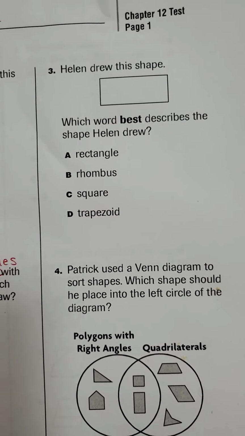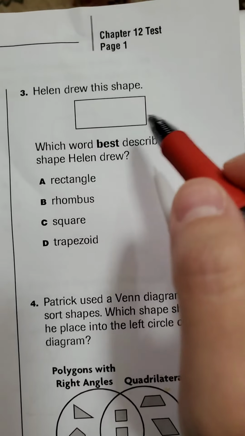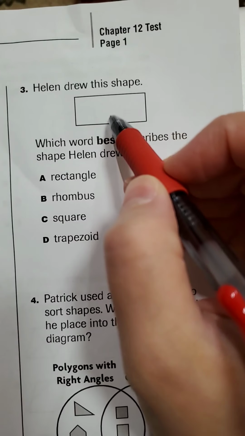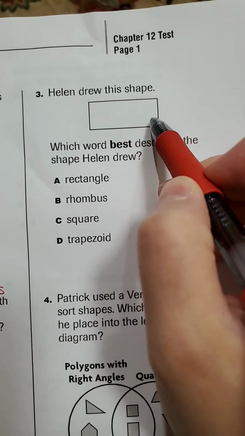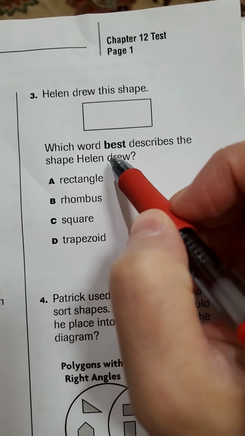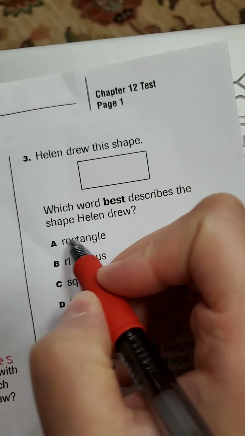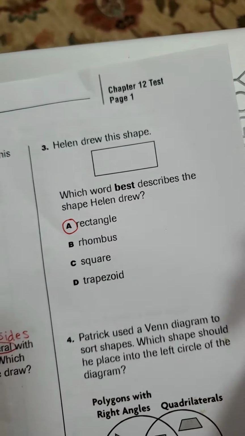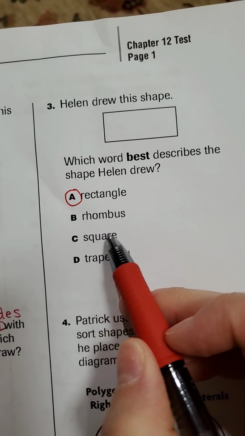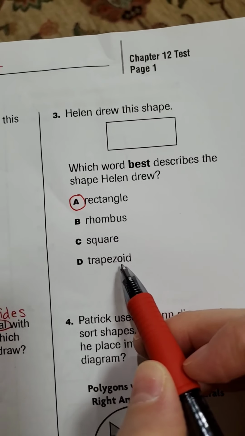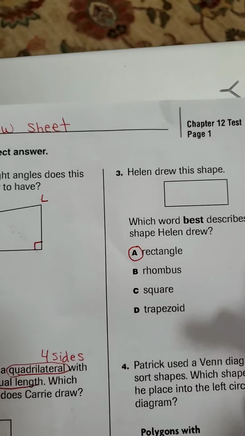3. Helen drew the shape. Which word best describes the shape Helen drew? Okay, so I see it has 2 pairs of parallel sides, 4 right angles, right? And that would be a rectangle. Okay, it definitely isn't a rhombus or a square because they have all the same length sides. And then it's not a trapezoid because a trapezoid only has 1 pair of parallel sides.